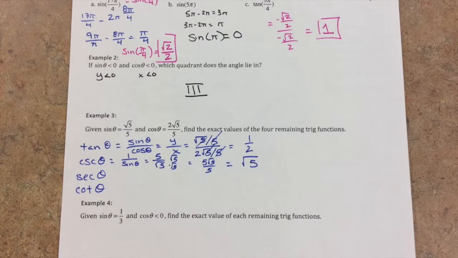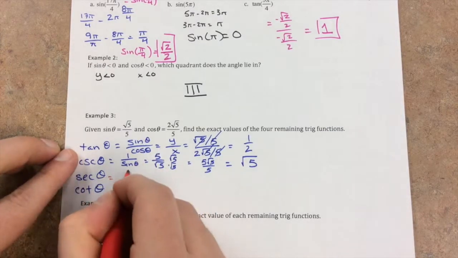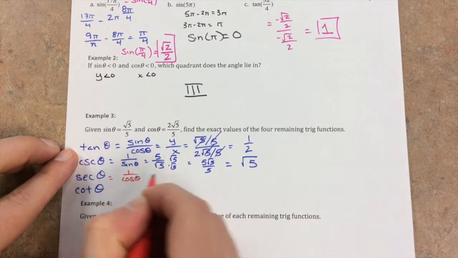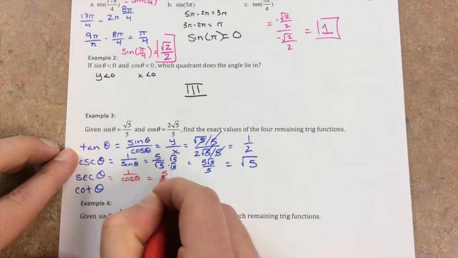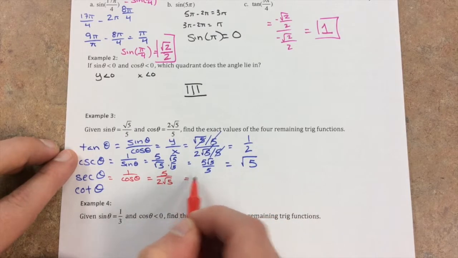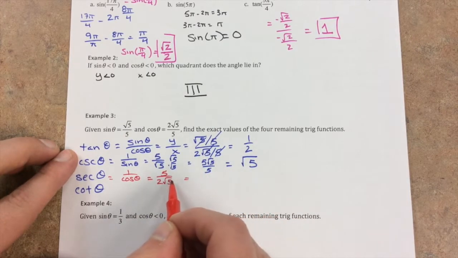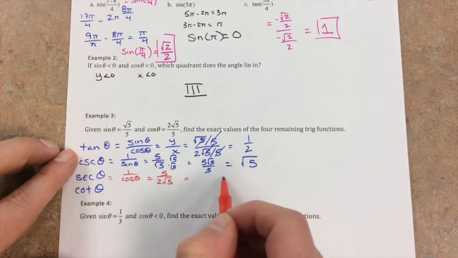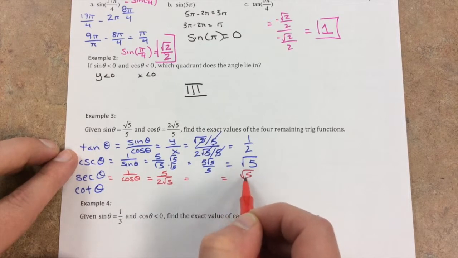So secant, same thing, is 1 over cosine theta. So 5 over 2 root 5. And if you see, we're going to do the exact same thing as above. So we're going to multiply top and bottom by root 5. We're going to get root 5 over 2.